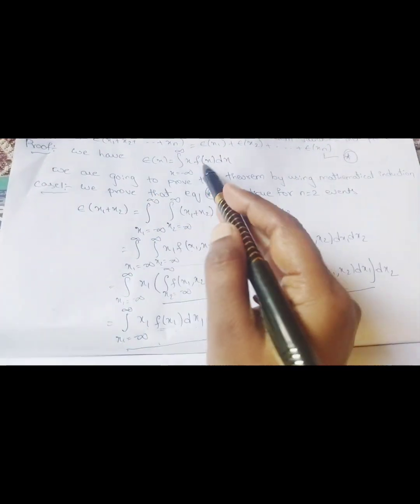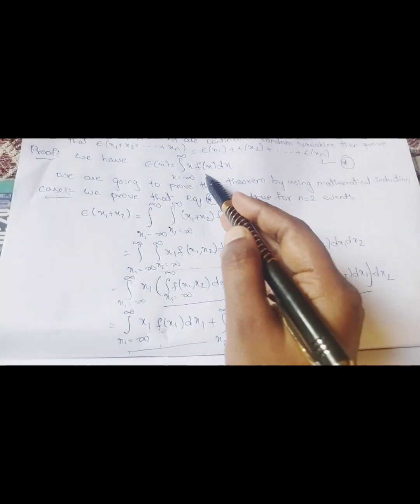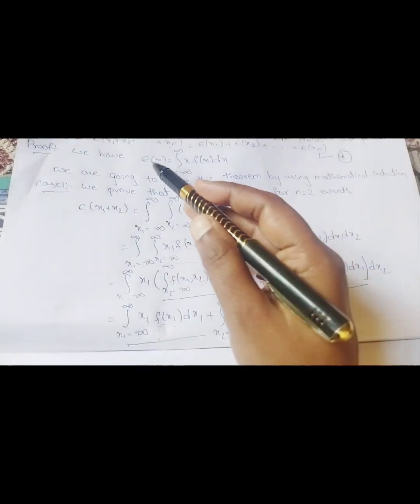Now, this equation represents what? The integral of x1 into f of x1 dx1. This is the expectation of x1, because we have here expectation of x equal to integral x into f of x dx. If you compare these two, in place of x we are having x1, and in the second term in place of x we are having x2. So let us substitute directly. Therefore, expectation of x1 plus x2 equal to expectation of x1 plus expectation of x2.